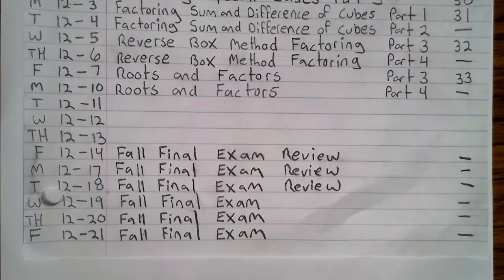Wednesday Wildcats. Today we're looking at Wednesday, December 5th, reverse box method factoring part 3, and that's going to be on page 32. If you would, update your table of contents. All right, now your table of contents are updated. Let's take a look at the examples.